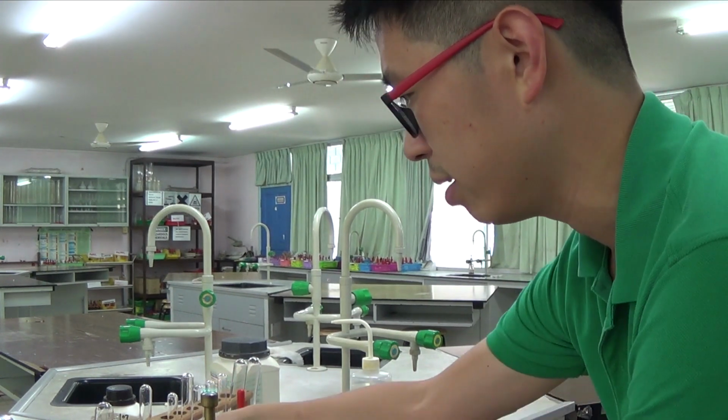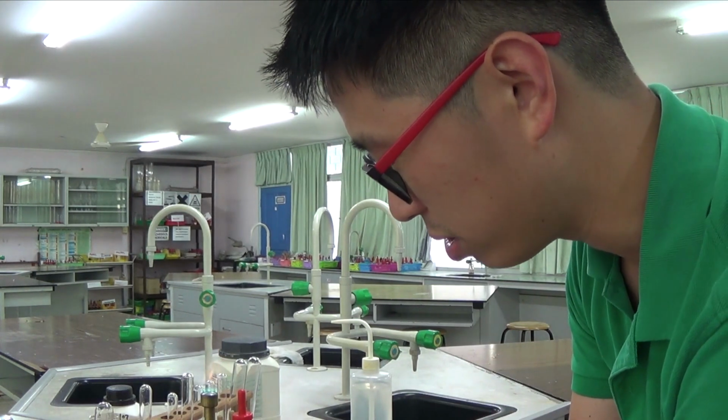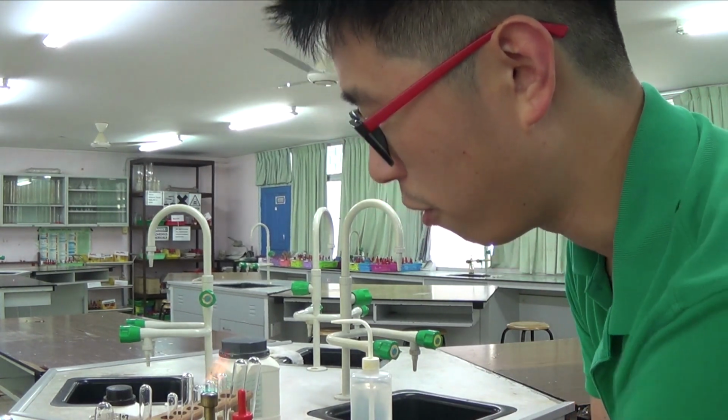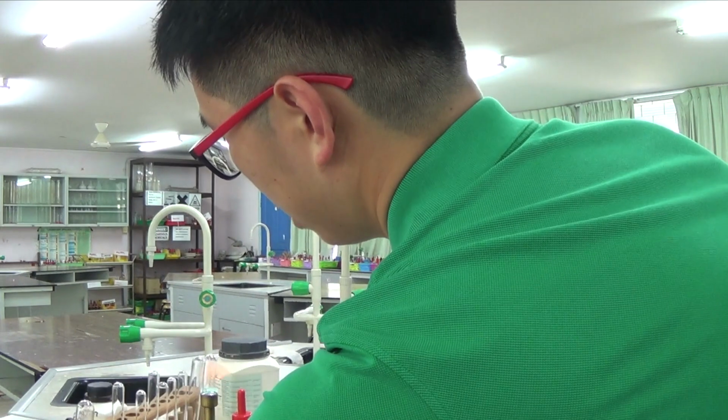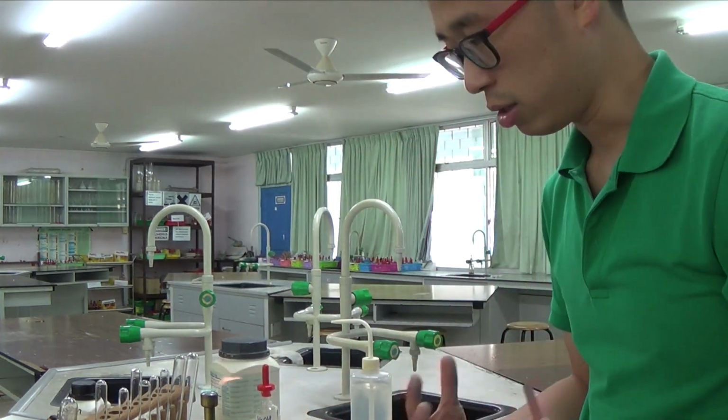I have taken away any alcoholic solvent, so any alcohols have to be kept away from a naked flame. None of these solids are flammable, so I'm alright. Flammable meaning they catch on fire easily.